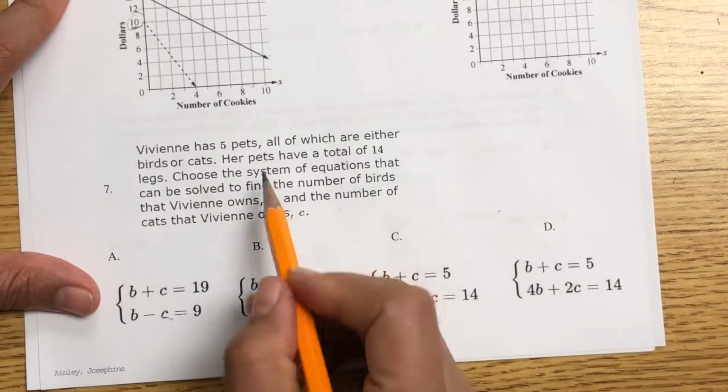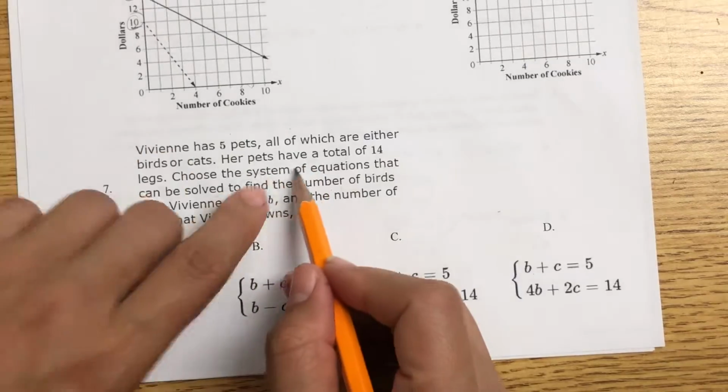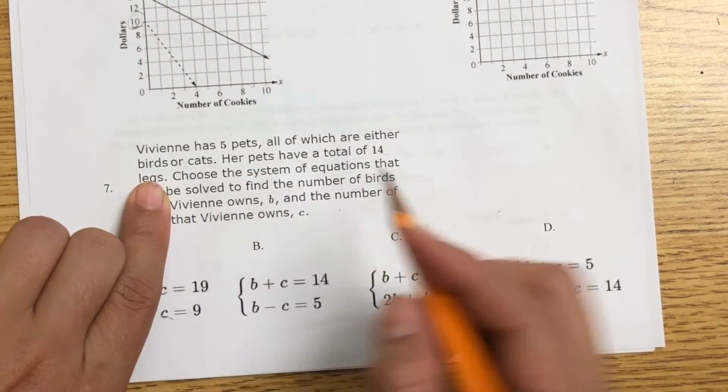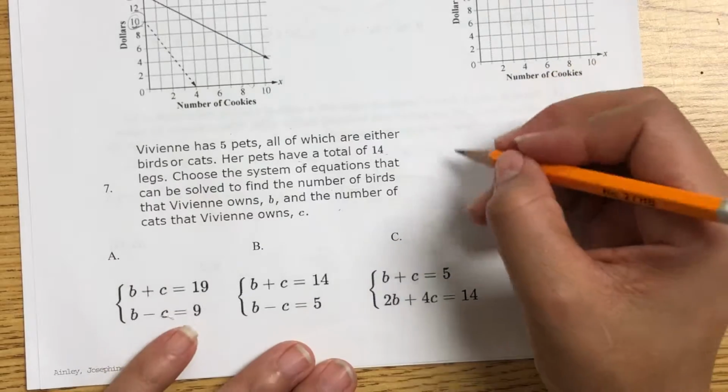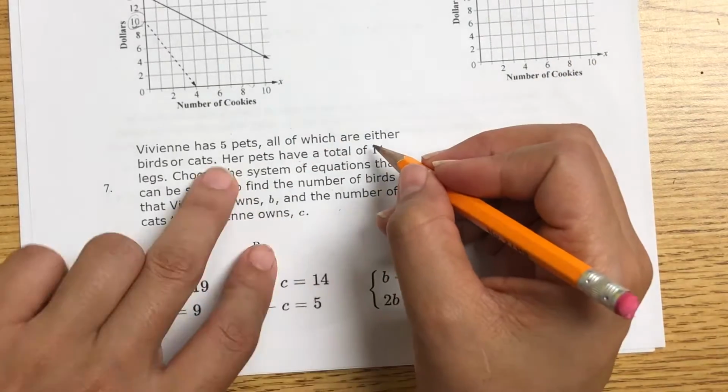All right, Viviet has 5 pets, all of which are either birds or cats. Her pets have a total of 14 legs.